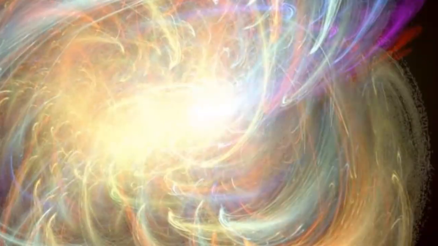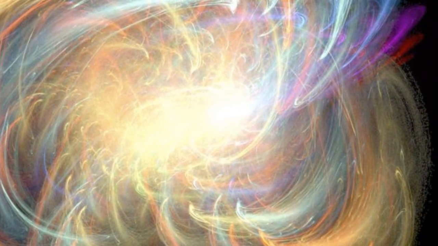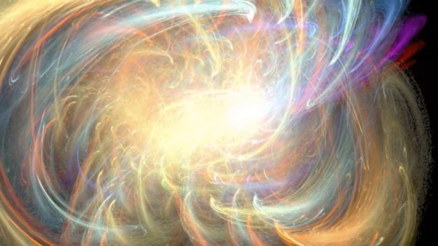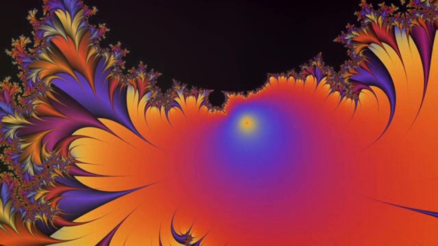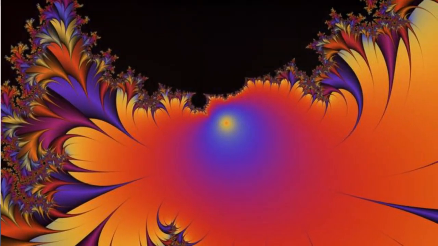By exploring these fractal dimensions, we inch closer to comprehending the true nature of the mathematical universe, where complexity and simplicity coexist in a delicate balance.